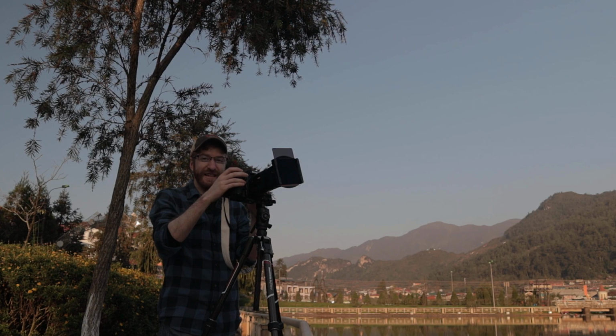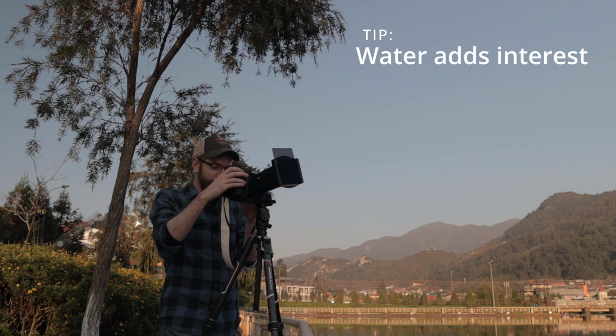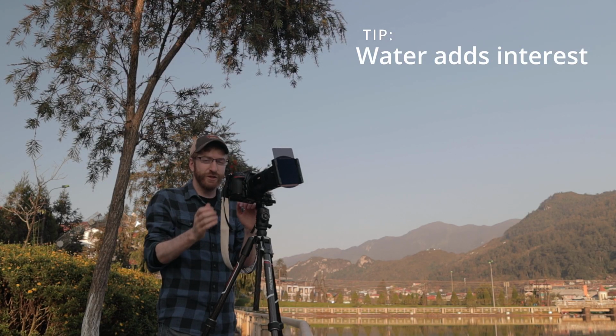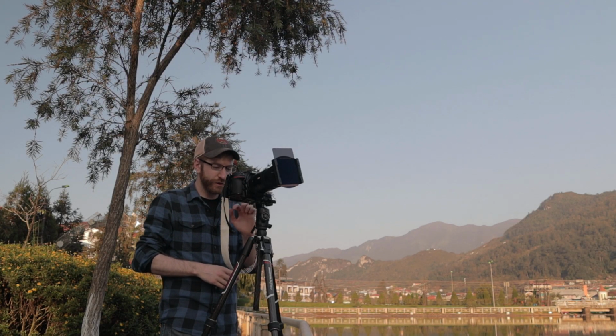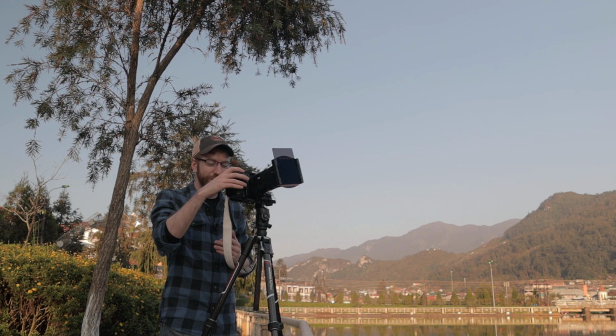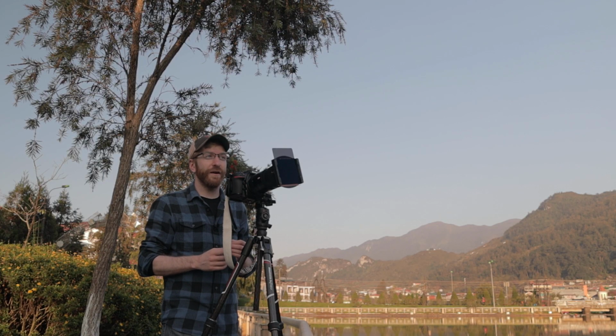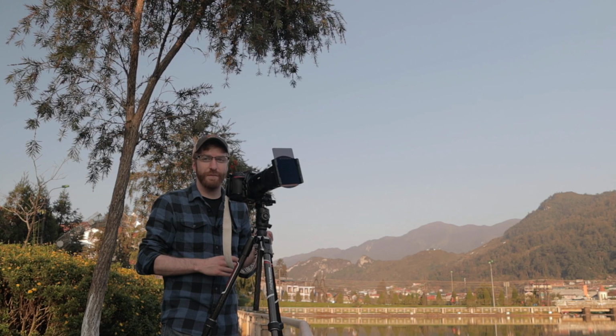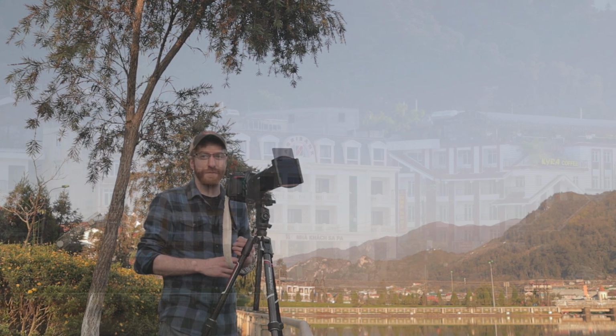And then another tip is to never neglect water. Water always adds interest because you can do reflections, long exposures, and it just adds interest to the scene. So if you ever shoot around water, especially with cityscapes, getting nice reflections with lights right at blue hour calls for some very interesting images.